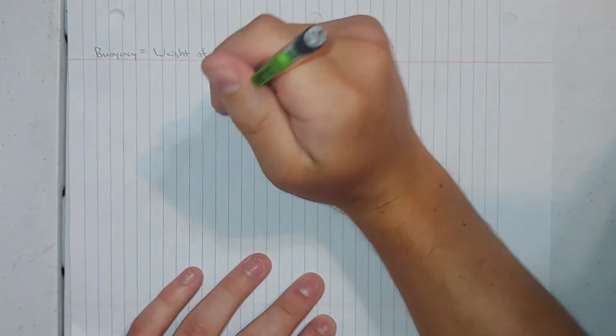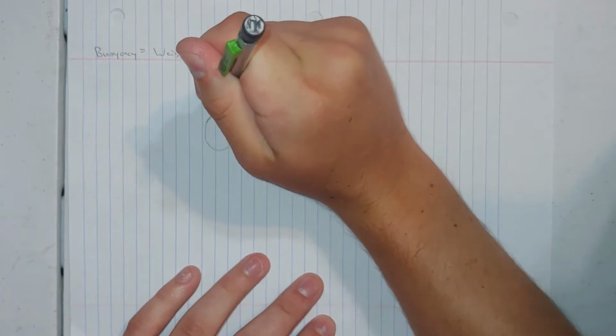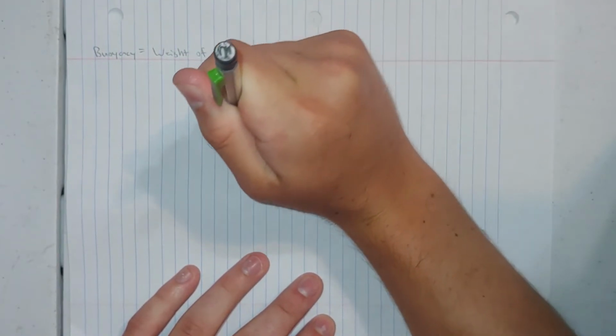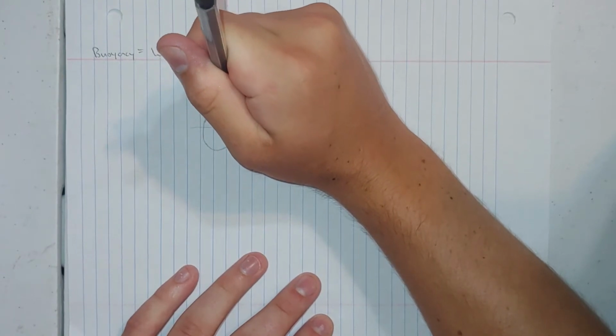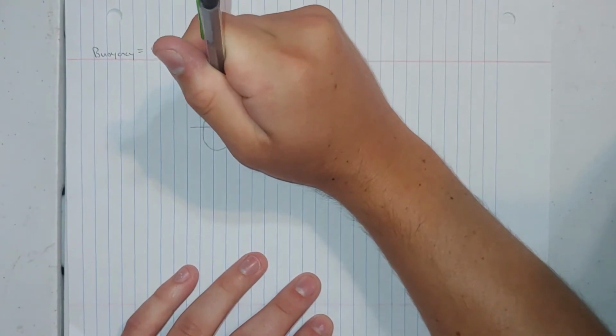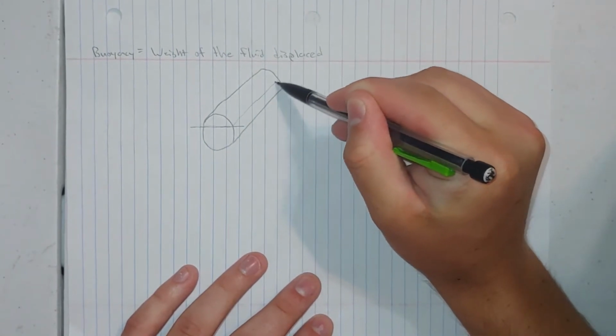So we're going to say we have some log here represented by this cylinder, and it's floating in the water, and this line right here is going to be representative of our water level. So everything that's below this line is submerged in the water.